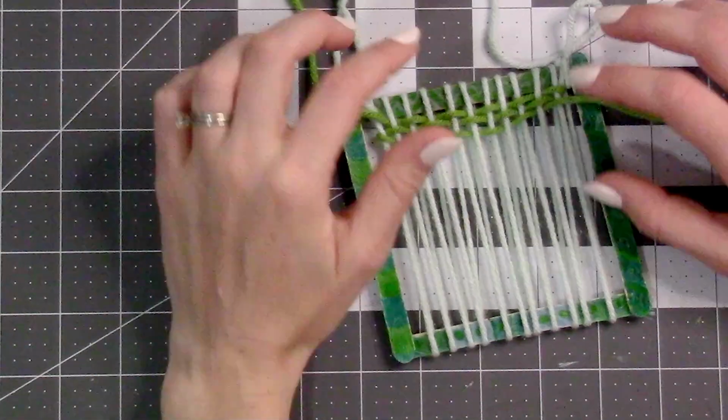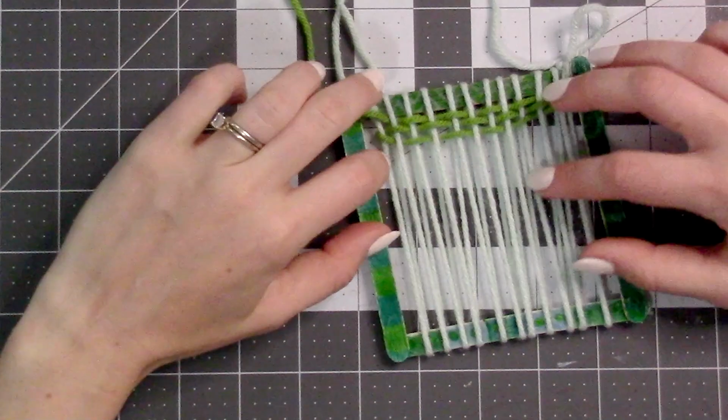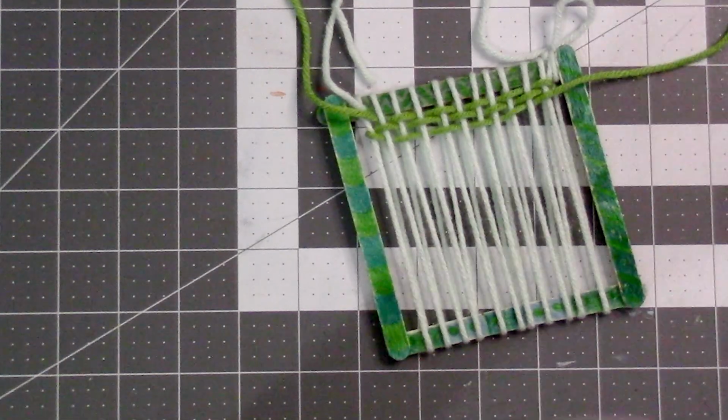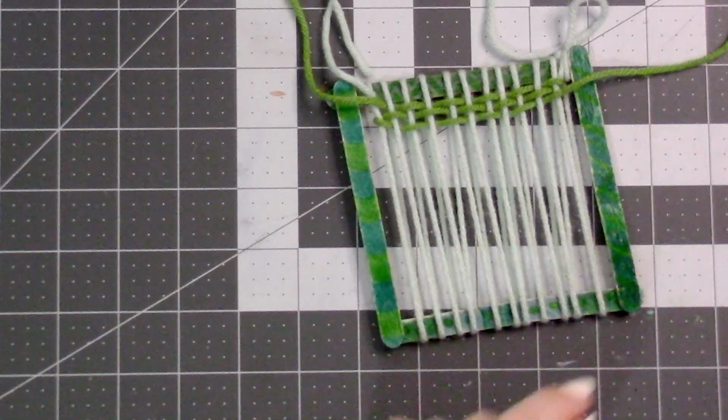And then I also like to push them to the top when I'm done. It will look better at the end if every line you kind of push it up to the top.